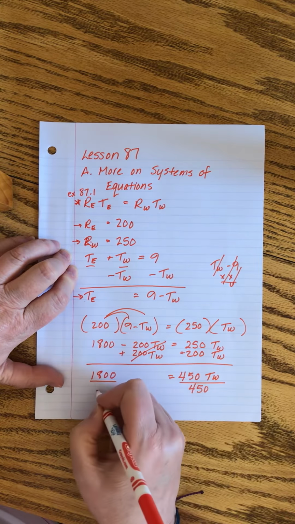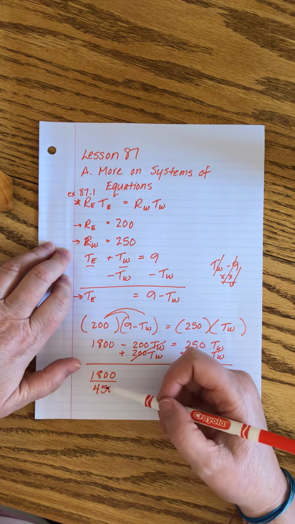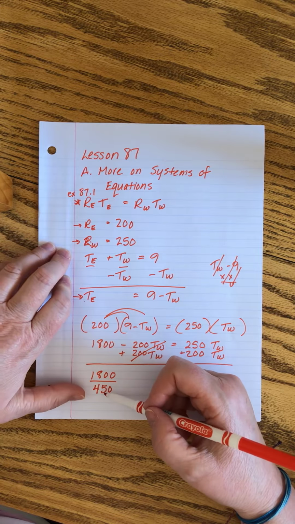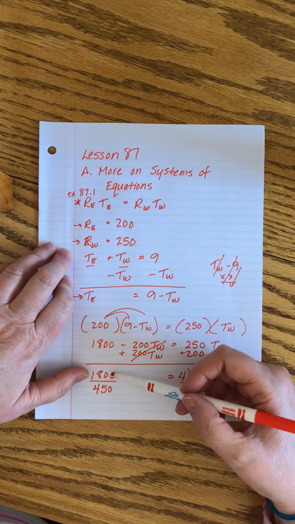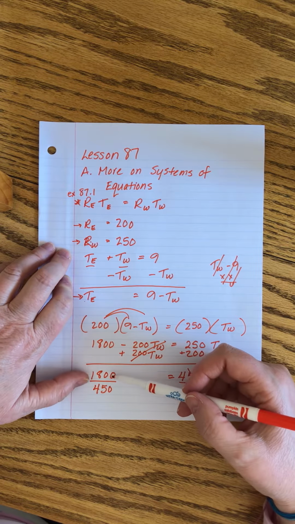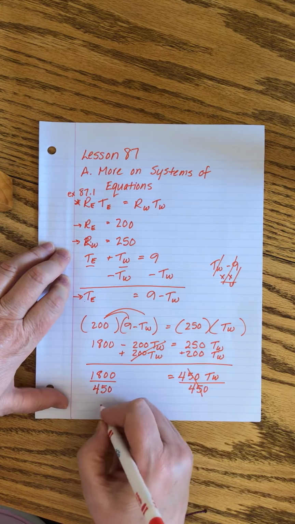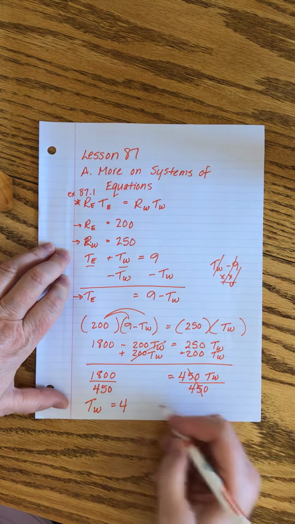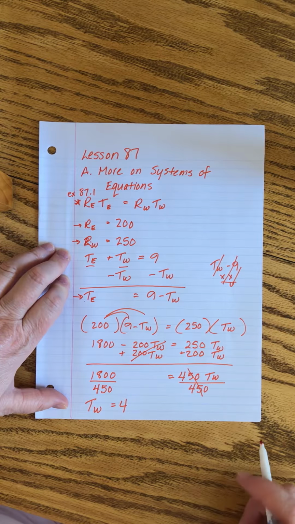Here's the way my brain sees this. I know that 45 plus 45 equals 90. And so that tells me that 450 goes into this 4 times, right? Because 900 goes in here twice. And there's 2 450s in each 900. So that tells me that TW equals 4. You can do that by long division if you want to double check my thinking. But I'm pretty sure I'm right.